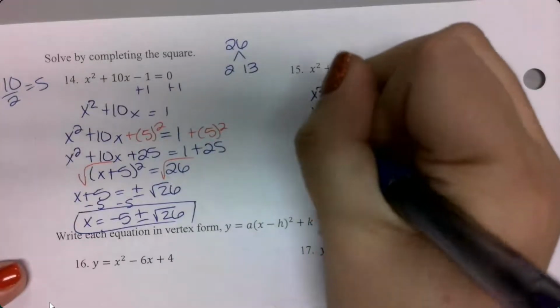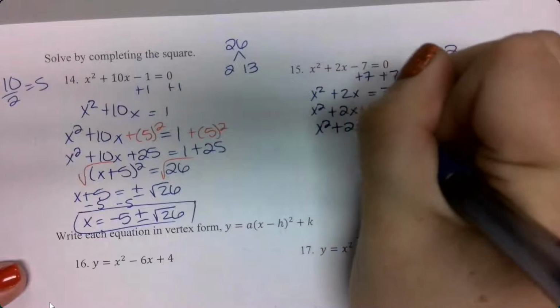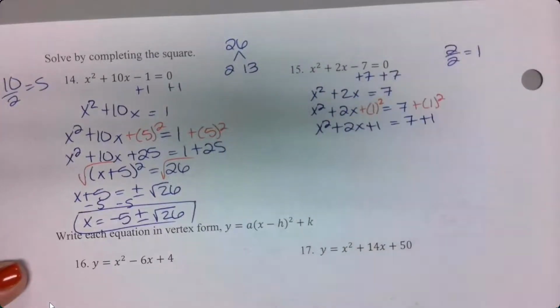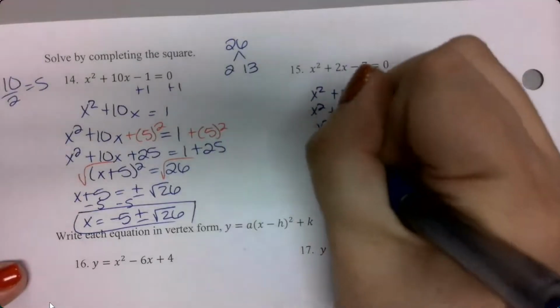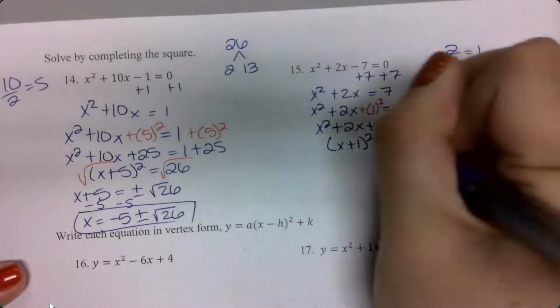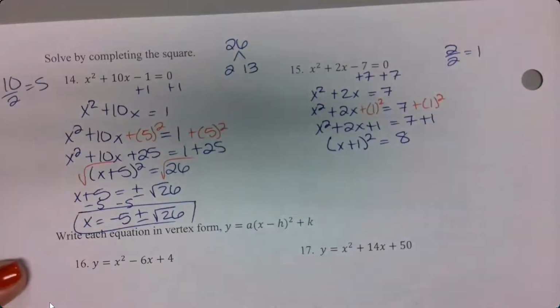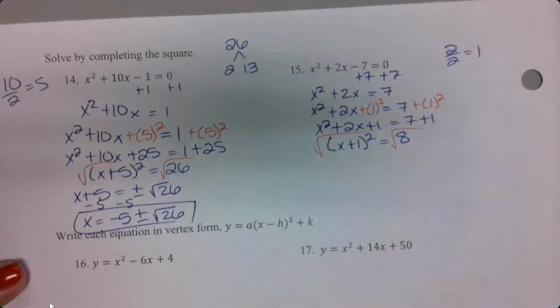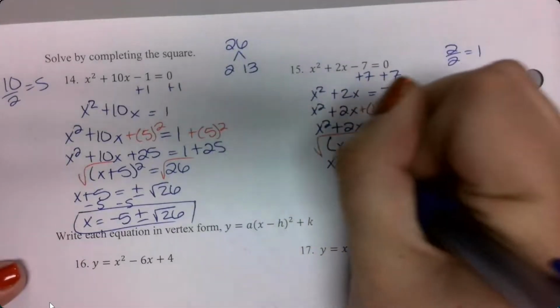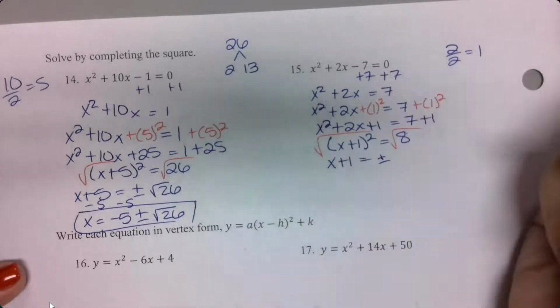So 1 squared is 1. Then I want to factor my left side. I'm looking for what multiplies to 1 and adds to 2. That is 1. And then I add 7 and 1 on the right side. Then I want to take my square root. It's going to leave me with x plus 1 on the left, plus and minus on the right.